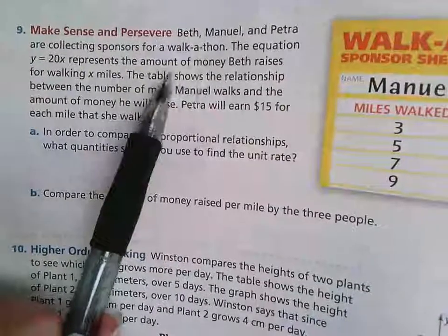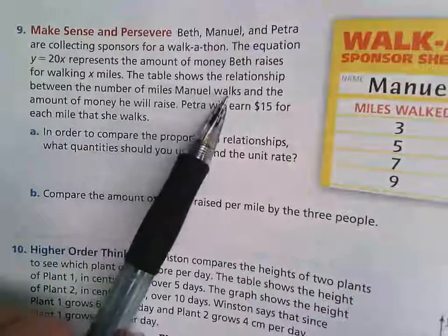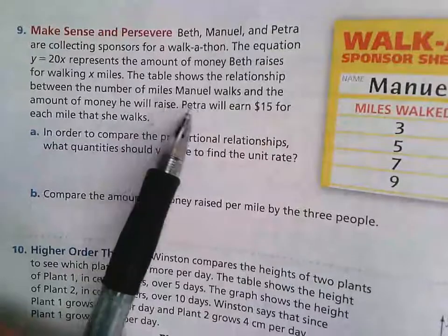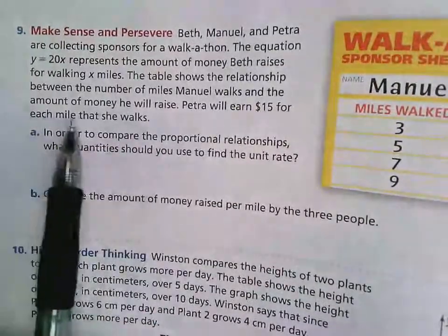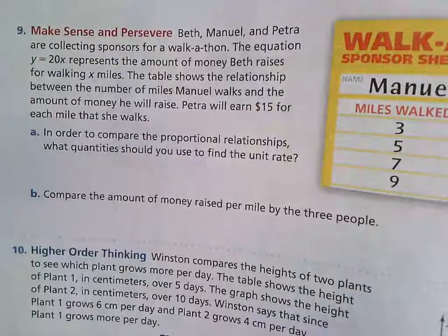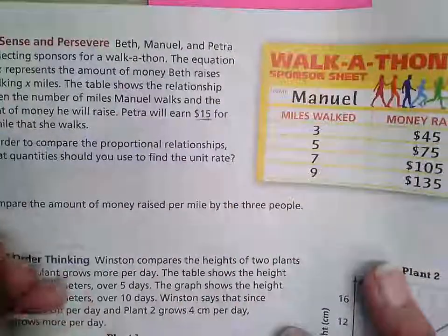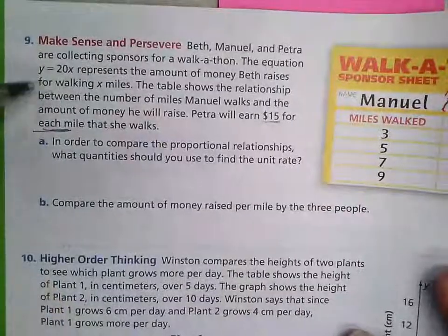The table shows the relationship between the number of miles Manuel walks and the amount of money he will raise. Petra will earn $15 for each mile that she walks. So Petra's unit rate is $15 for each mile.